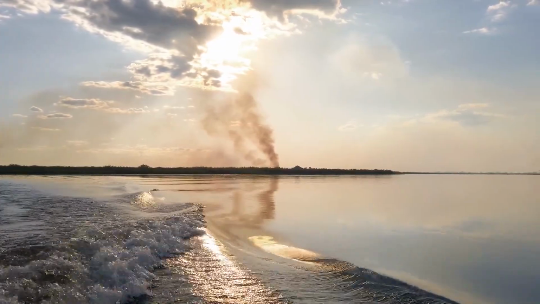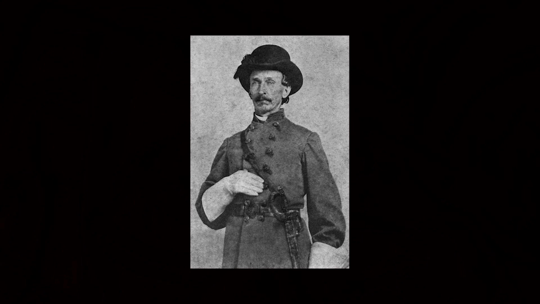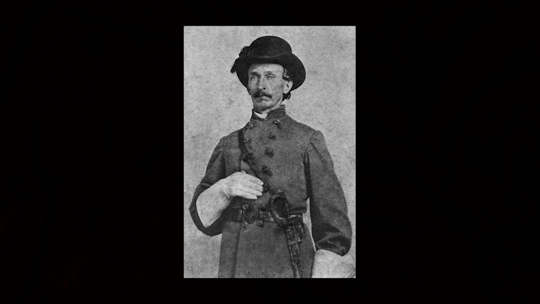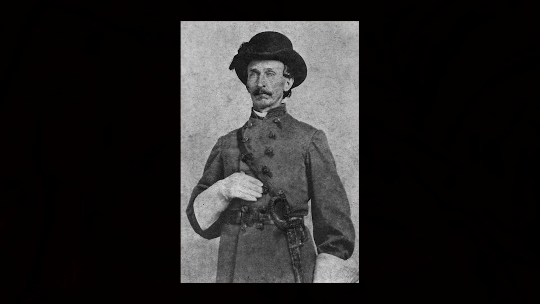It is the only known cavalry unit to ever sink an enemy gunboat. Dixon was known in the South as the Swamp Fox. In the North, he was referred to as Dixie, and the land west of the river was Dixie's Land.